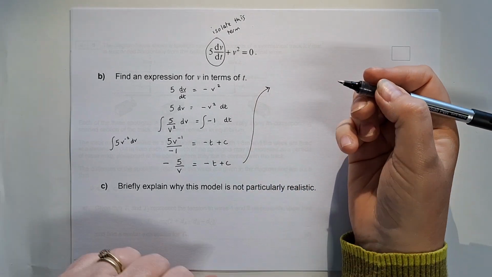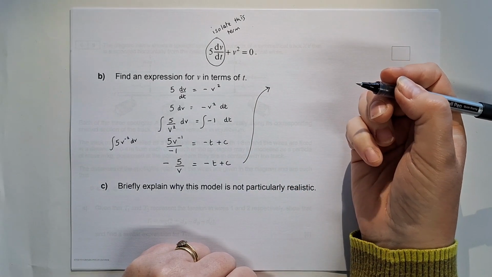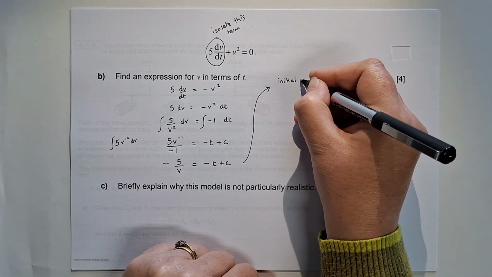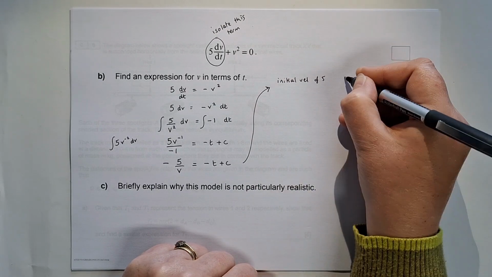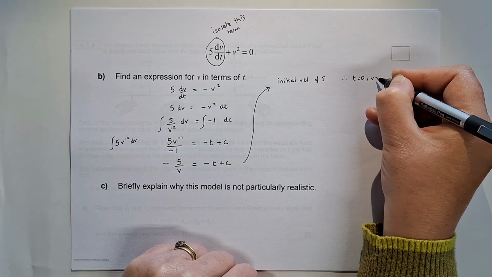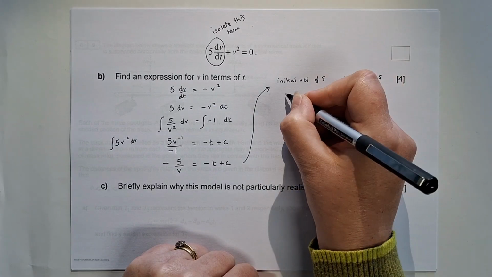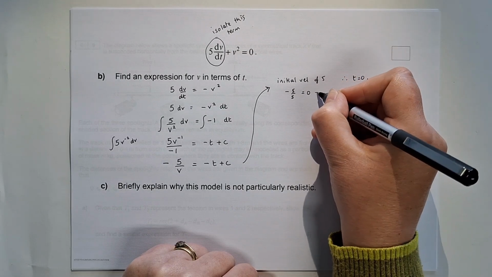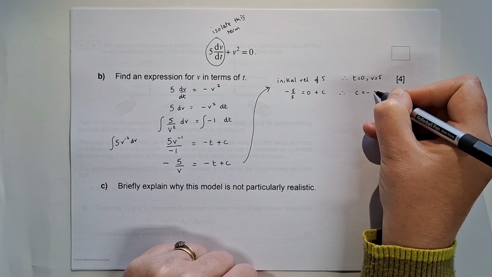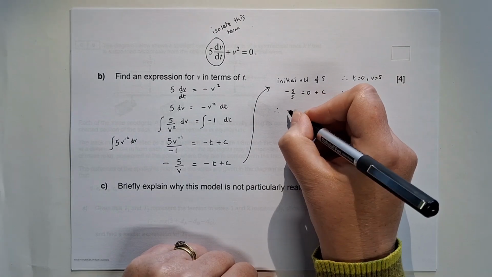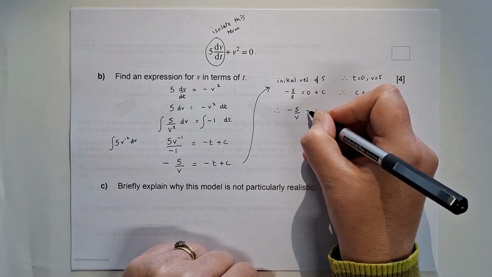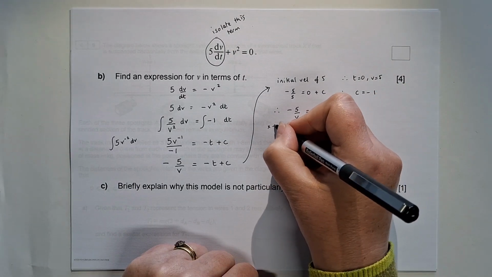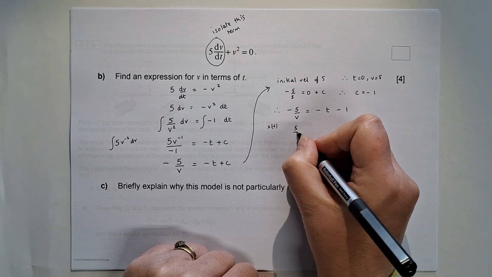Then we go back to our original wording of our question, because it says it has an initial velocity of 5, therefore t is 0, v is 5. So we'll sub that in and you get minus 5 over 5, which is minus 1, equals 0 plus constant. So therefore our constant is minus 1. Sub that back in and you get minus 5 over v is minus t minus 1.